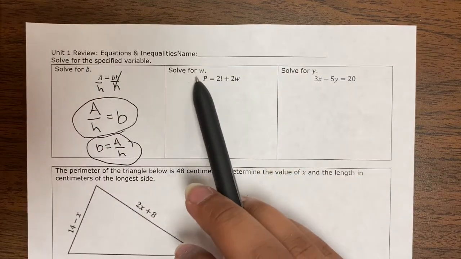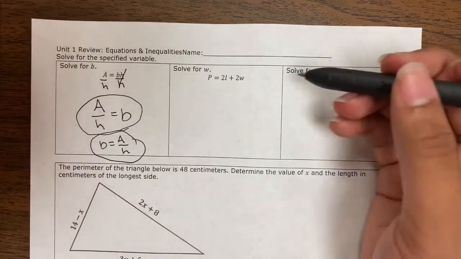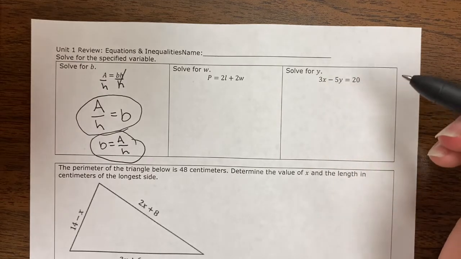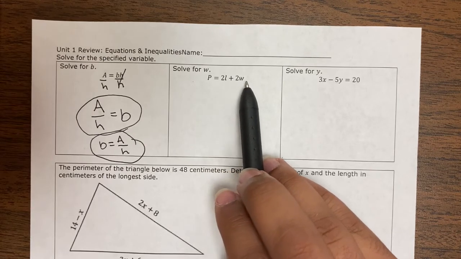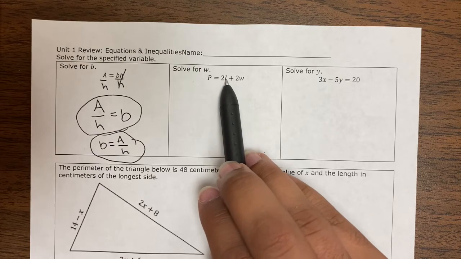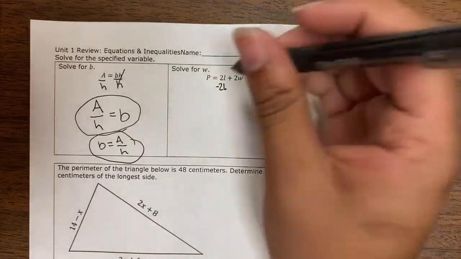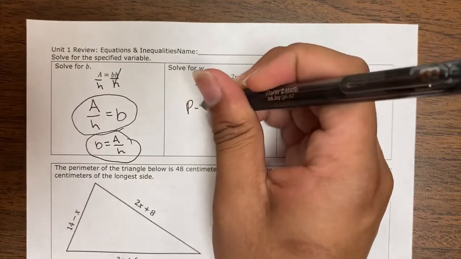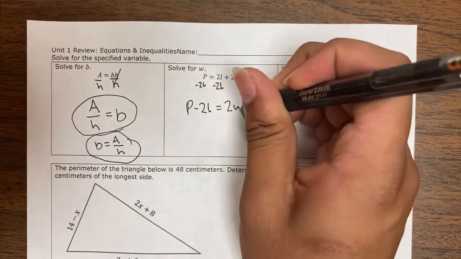So now it wants us to solve for W. So we want to get W by itself. So we have to get rid of anything that's being added or subtracted, and then we have to get rid of any coefficients. So right now we have 2L being added to 2W. So I'm going to get rid of positive 2L by subtracting it. But what we do to one side, we have to do to the other. So now I'll have P minus 2L equals positive 2W.